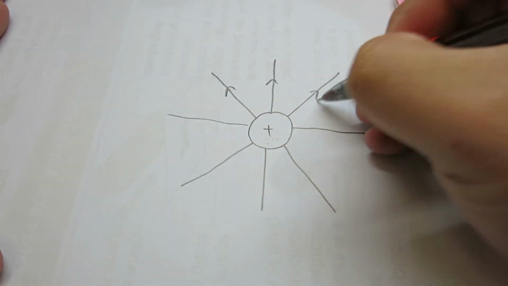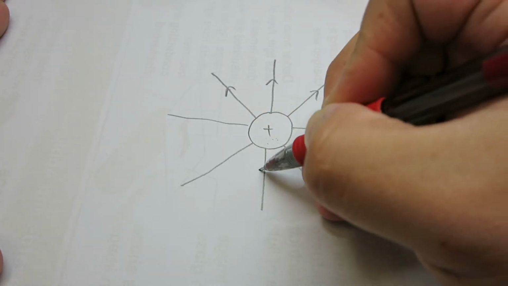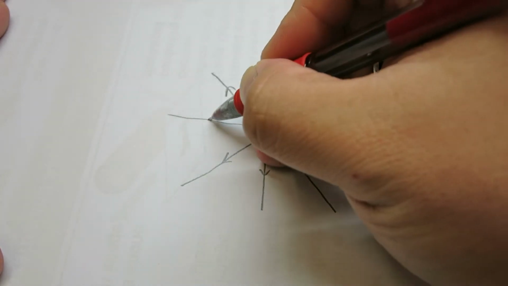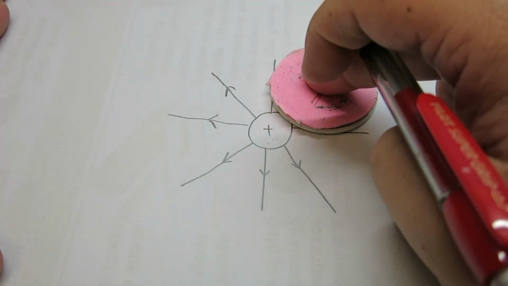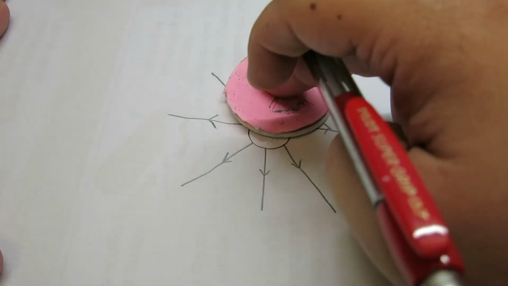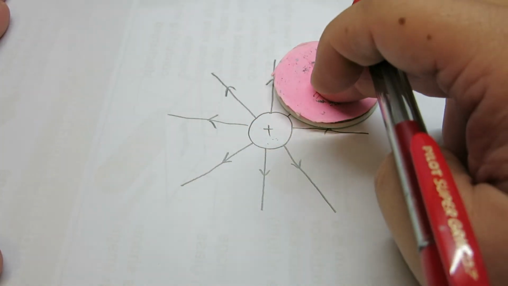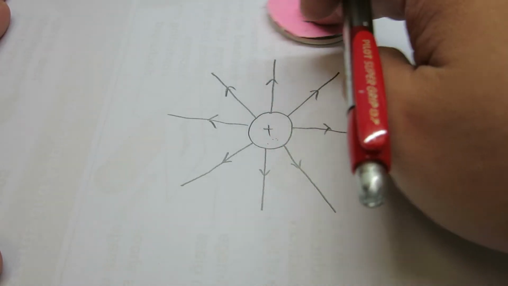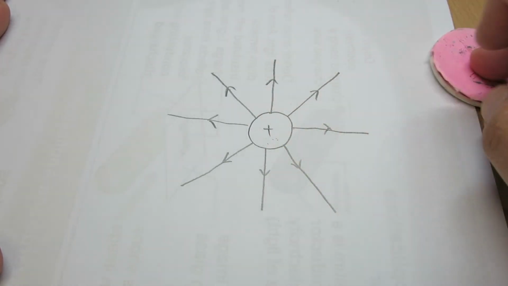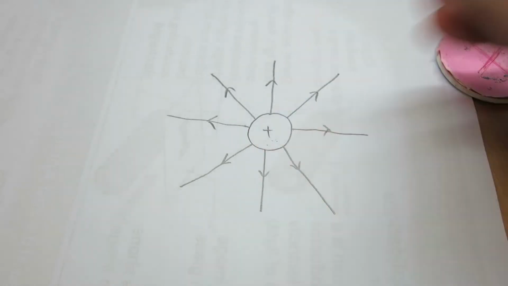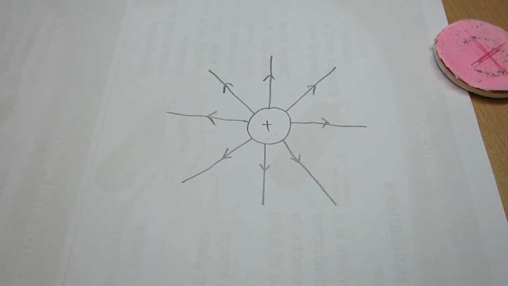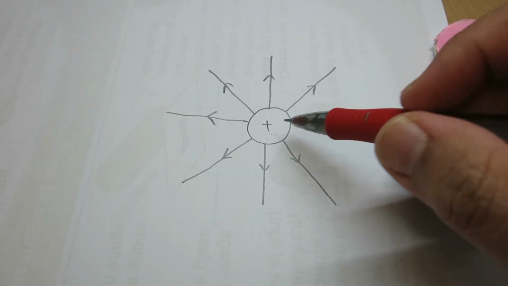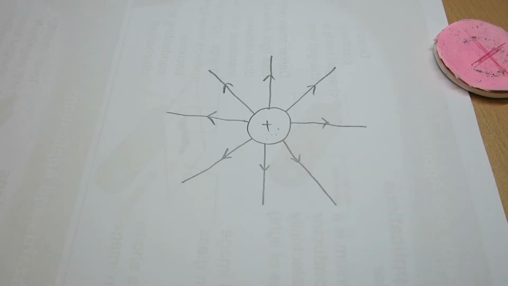Some important things to take note of: the field lines should not cross one another, because if I place the test charge here, it will only move in this direction. If I place it here, it will only move in this direction. There is no situation where the charge will move one way and then move another. If I place it at another spot, it moves in this direction. So just take note of that. This is how the electric field of a positive charge will look like.